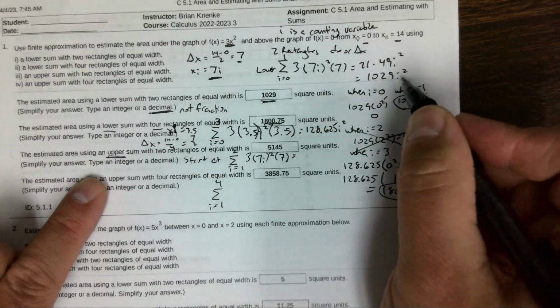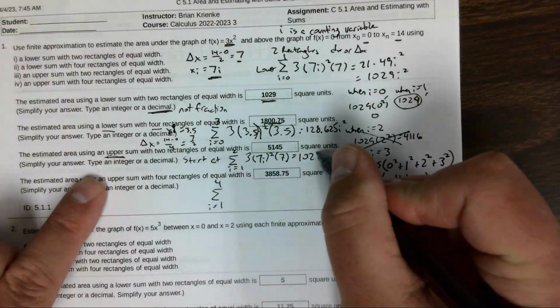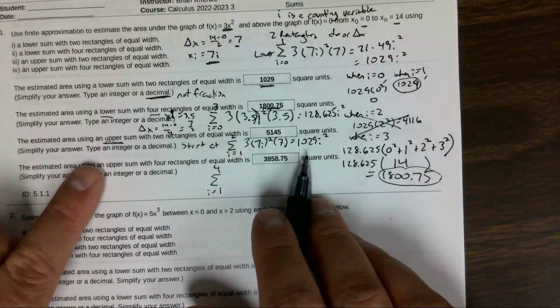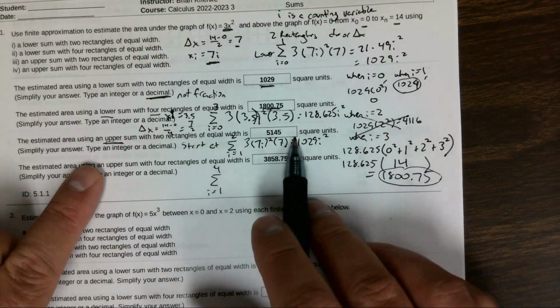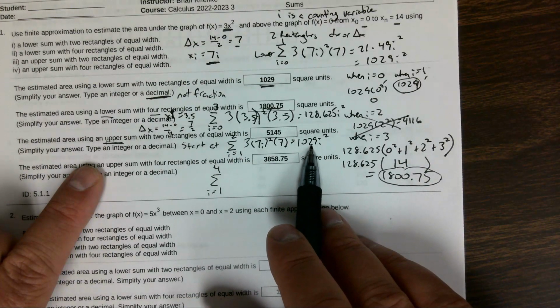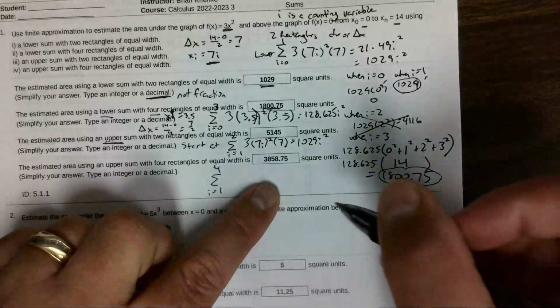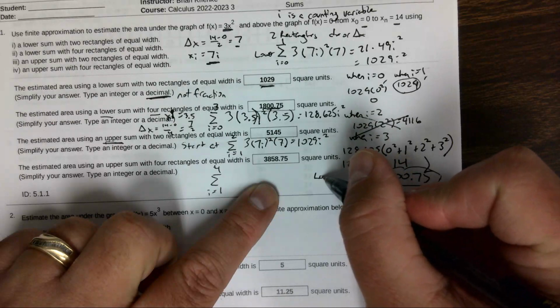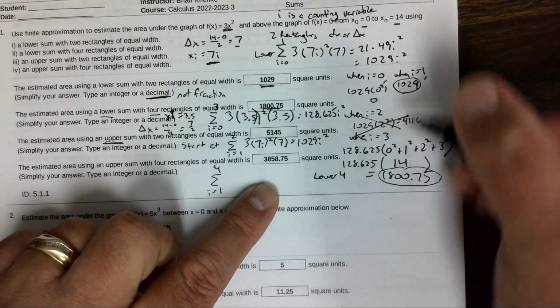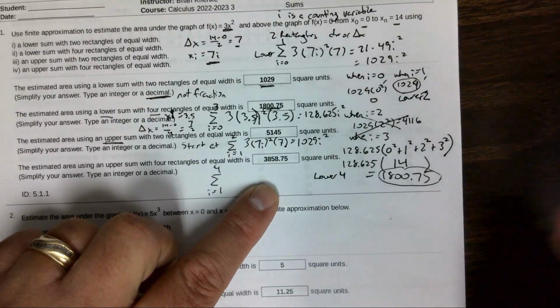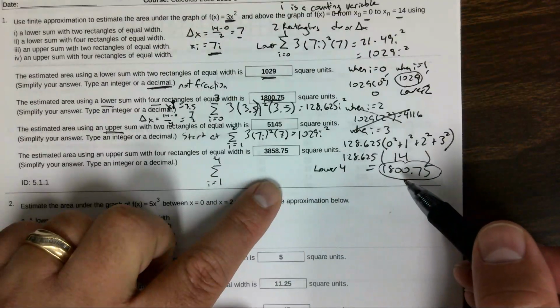Now that's actually going to be the same as what we had before, 1029i squared for the upper, because it's basically the same formula, but then we have to plug in different values. So this first one was the lower, this was the lower with 2, and this was the lower with 4.